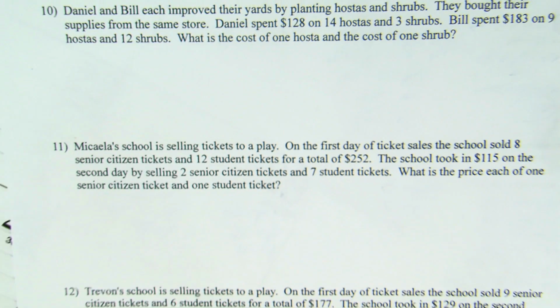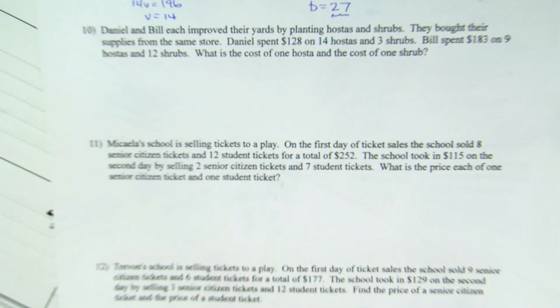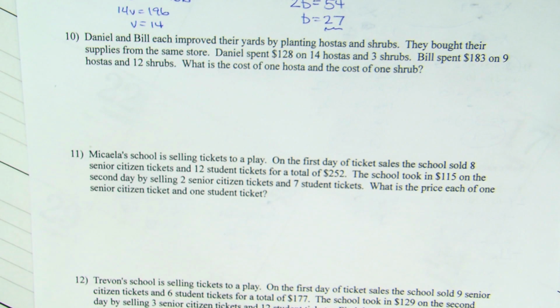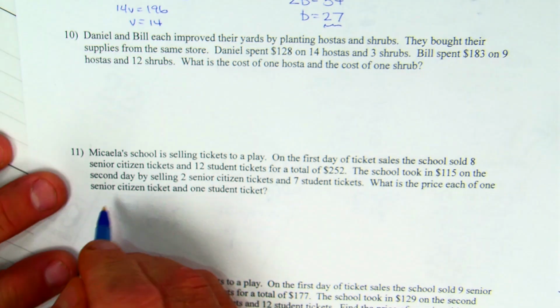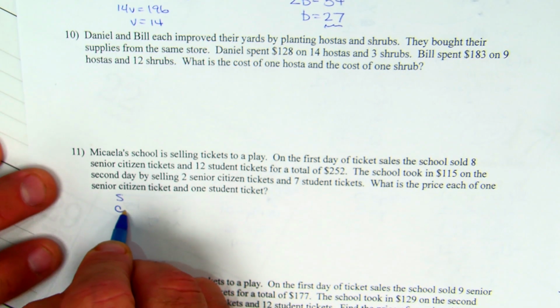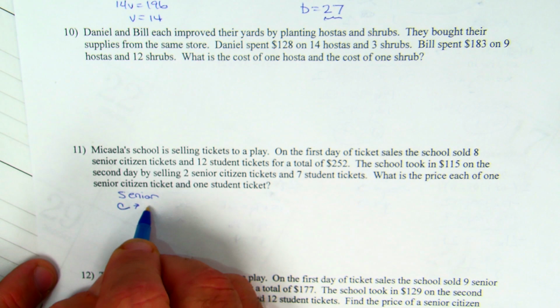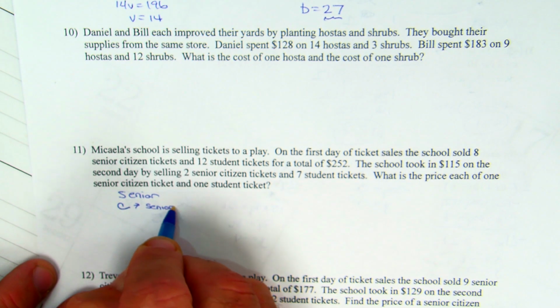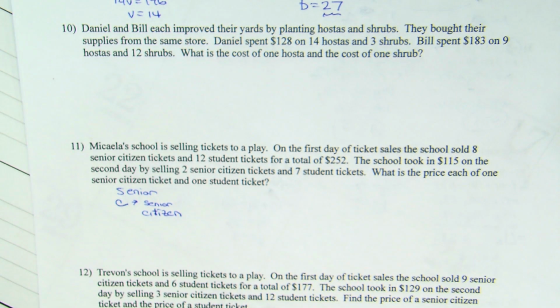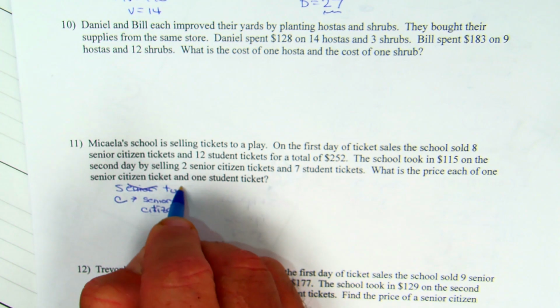Michaela School is selling tickets to a play, so this is number 11. On the first day of ticket sales, the school sold 8 senior citizen tickets and 12 student tickets for a total of 252. So I'm going to call this S and C. S stands for senior. C stands for senior citizen. I'm going to get rid of the senior and make that student, because it's a student.